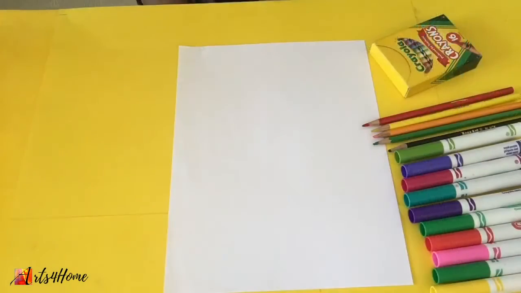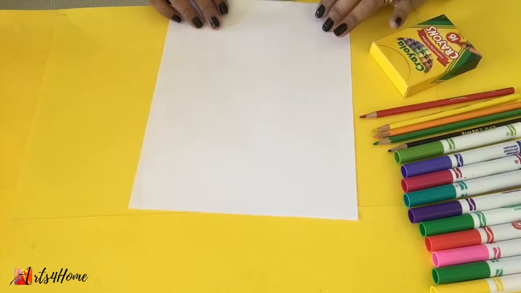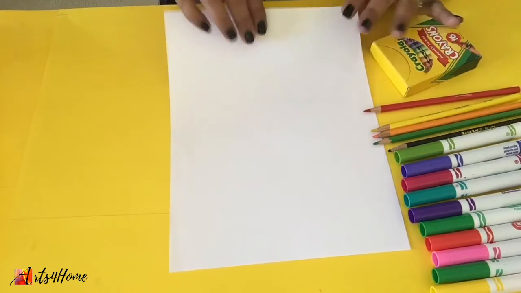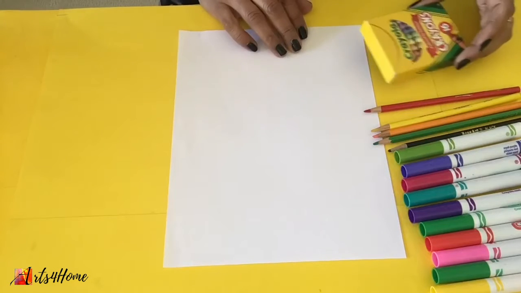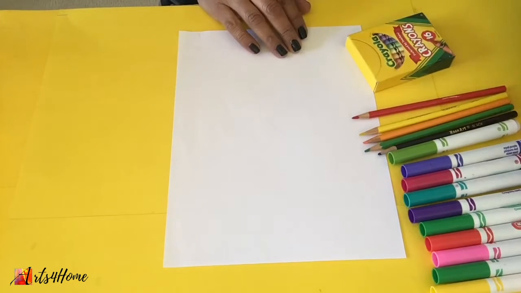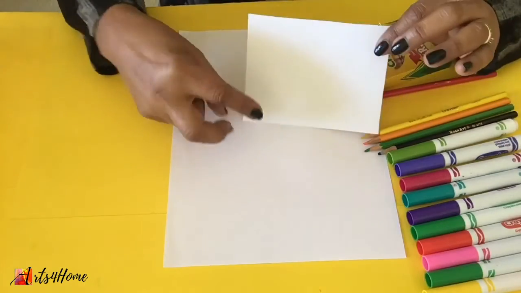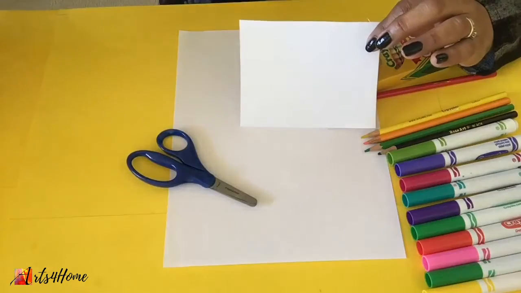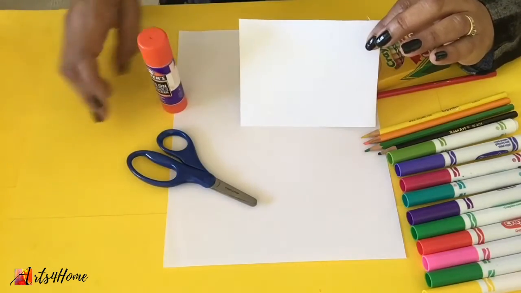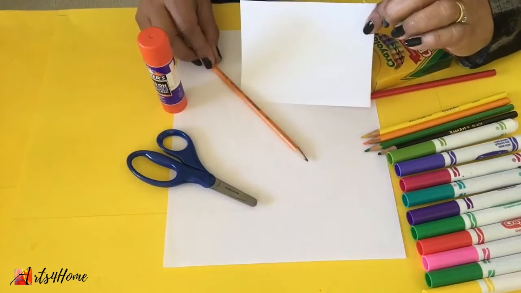Okay, boys and girls, did you get your stuffed animal? I hope so. Let's find out what supplies we will be using today. So today we will need a white piece of paper, and it will be in this direction for our castle. We are going to have crayons, colored pencils, and markers. You will need one square of paper, a pair of scissors, a glue stick, a pencil.